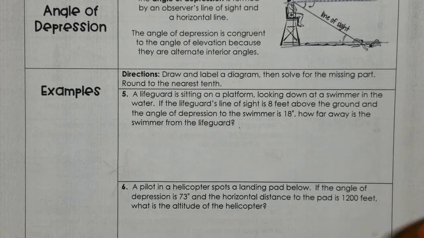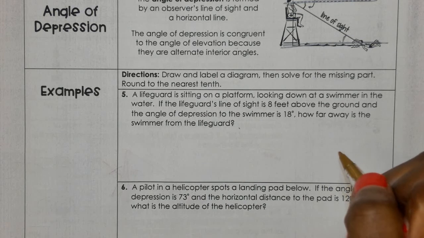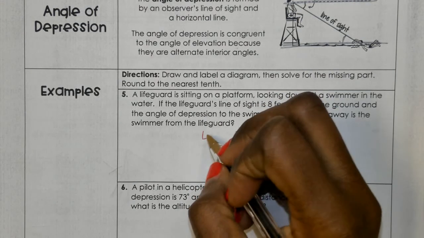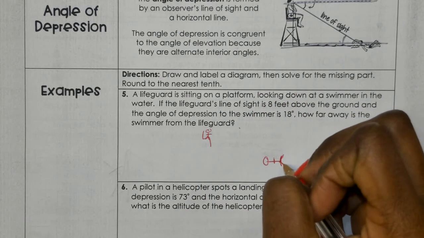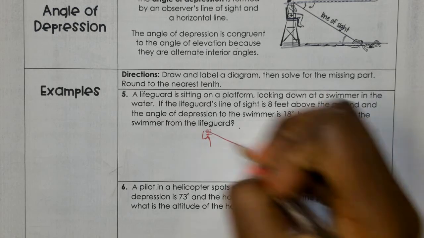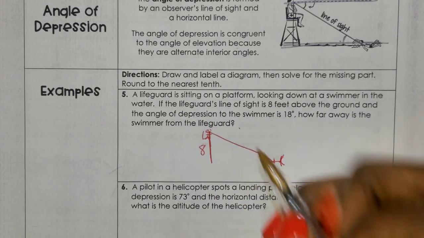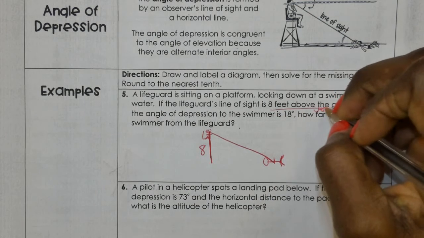Okay, so a lifeguard sitting on a platform looking down at a swimmer in the water. So this is really the same scenario as up here. If the lifeguard's line of sight is 8 feet above the ground, so he's really only 8 feet above the ground. Above the ground, again, means we're talking vertical distance.